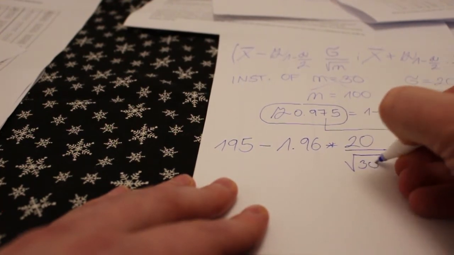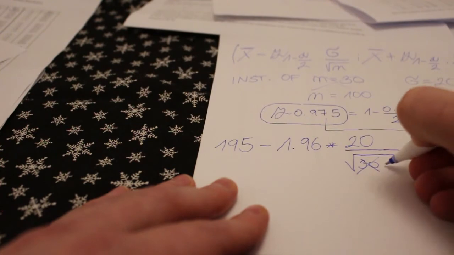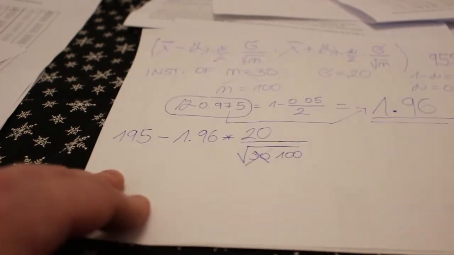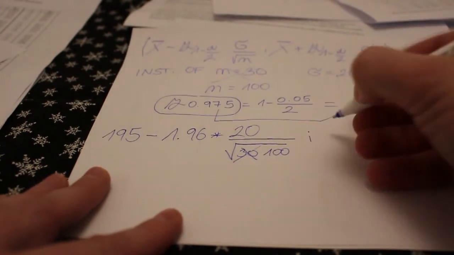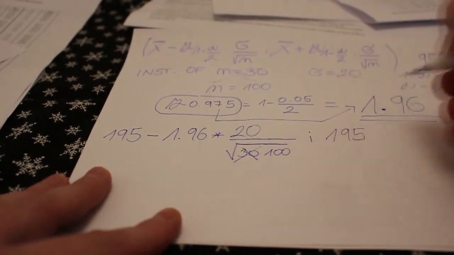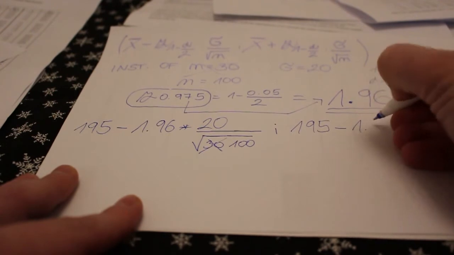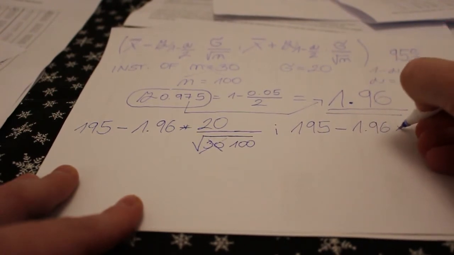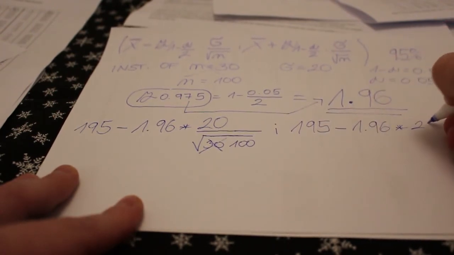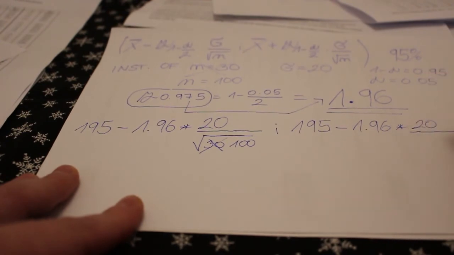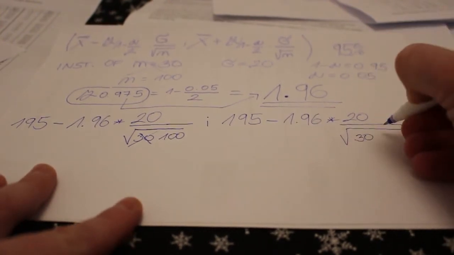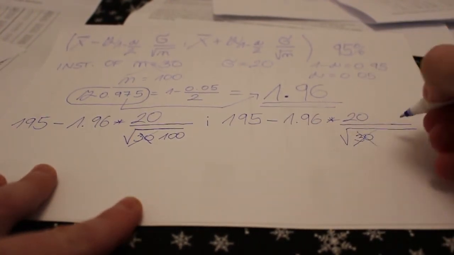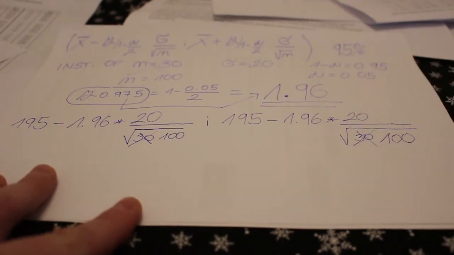Instead of 30, you will use value 100. 100 batteries, yes? And right side, 195 minus 1.96 times 20 divided by square root. And what is here? Instead of 30, there is value 100.